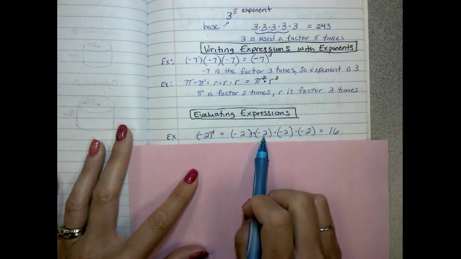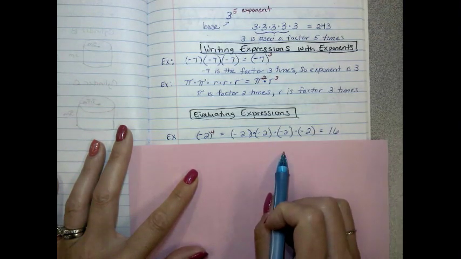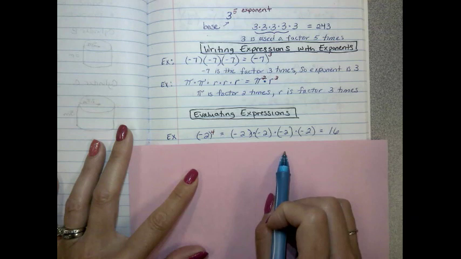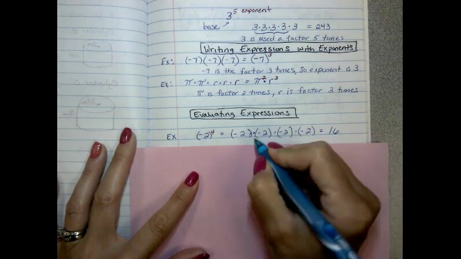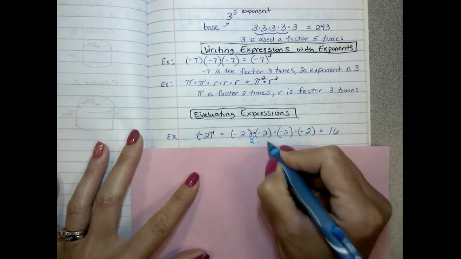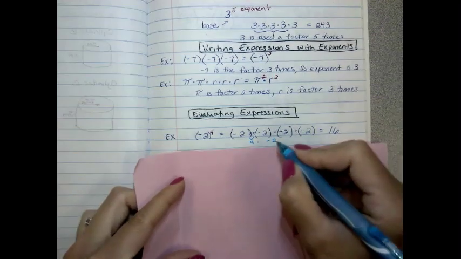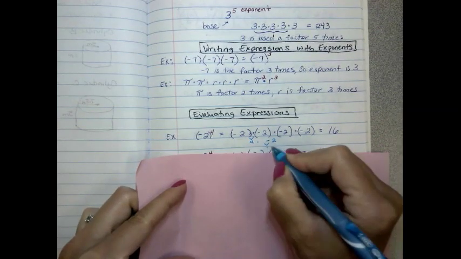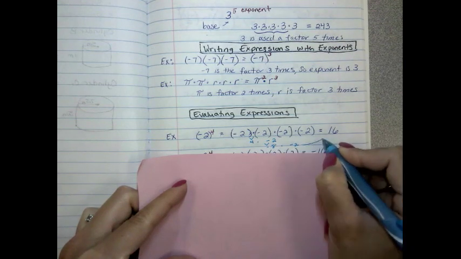Negative times a negative is a positive. Positive times a negative is a negative. Negative times a negative results in a positive. And that's how we get 16.